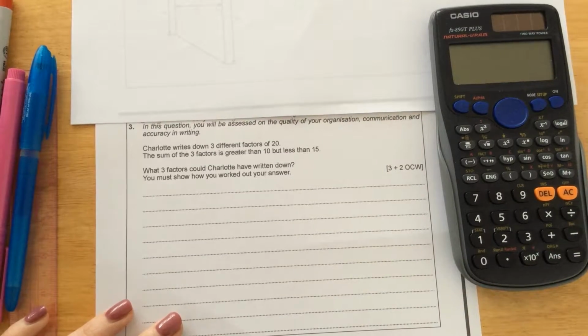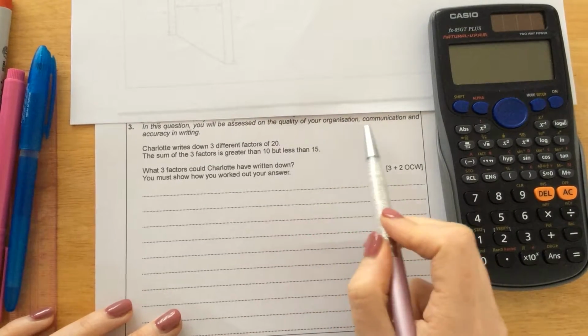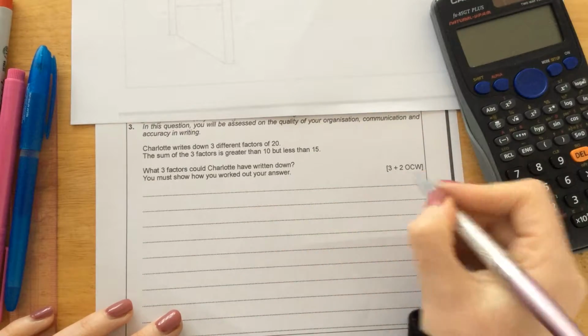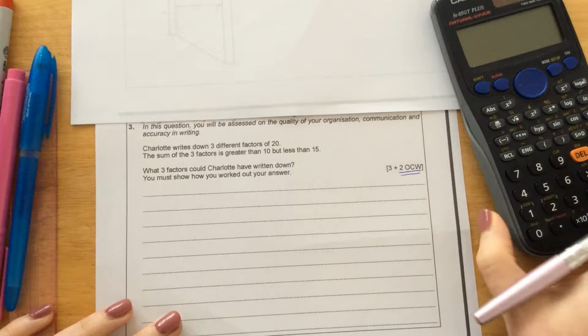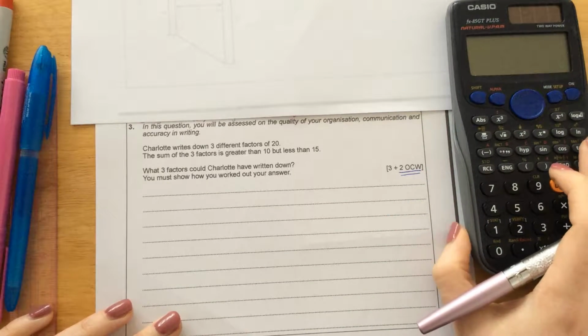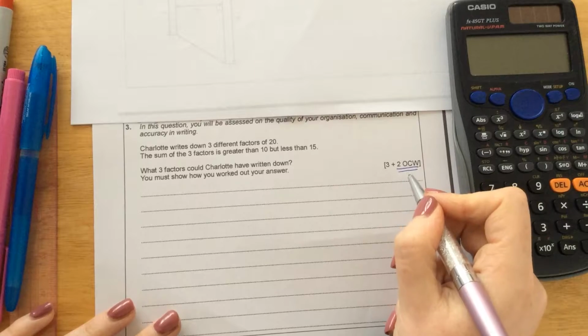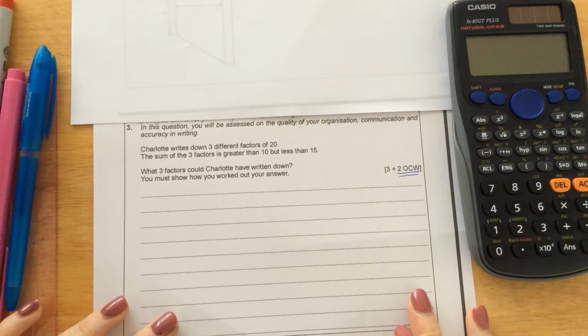Question 3. In this question, you'll be assessed on the quality of your organisation, communication and accuracy in writing. So that's these extra 2 marks here. So you need to tell the examiner at each point what you are doing, and you can't make any mathematical mistakes or grammatical mistakes either.